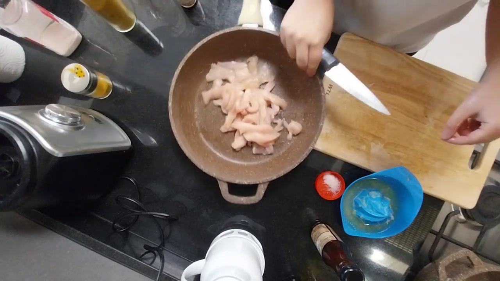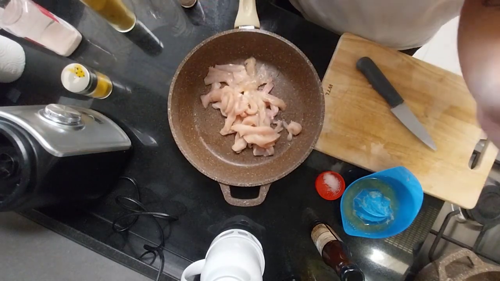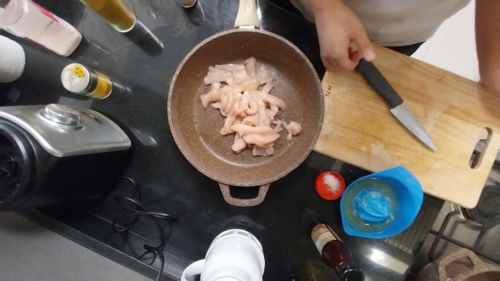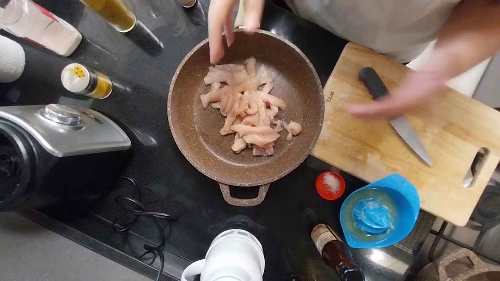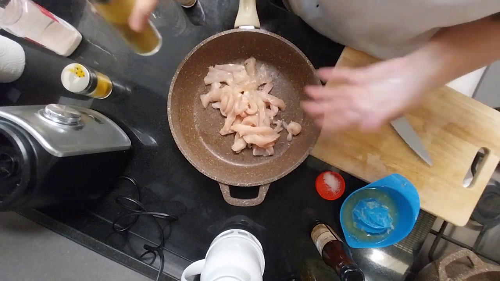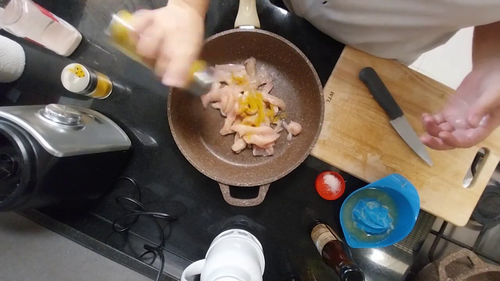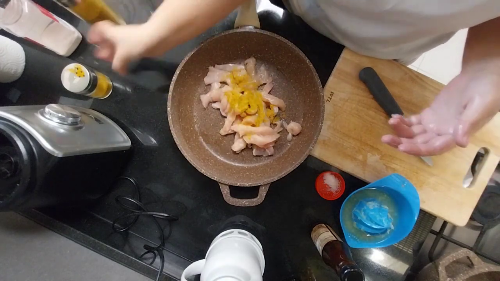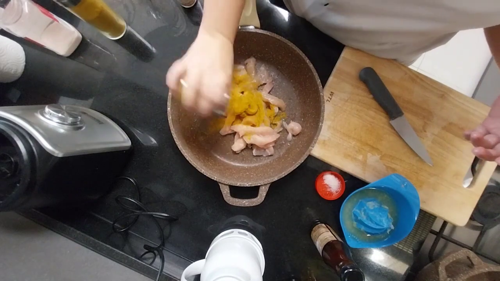Okay, so now it is time to marinate them, and because I don't want to make a bowl dirty, I will start doing it just in this pan. Some spices that I don't know exactly what they are. It's kind of curry, a different type of curry.